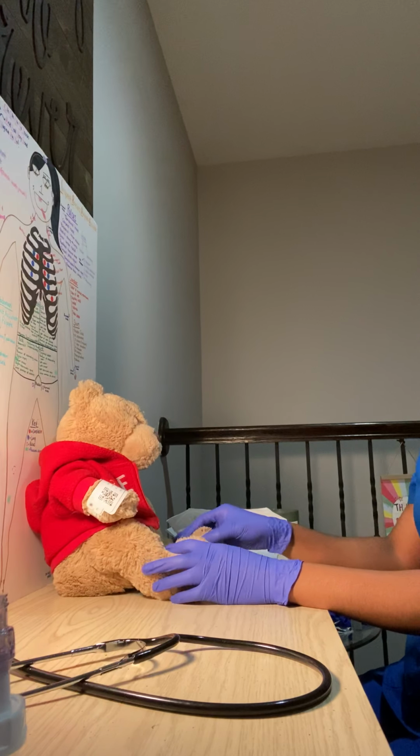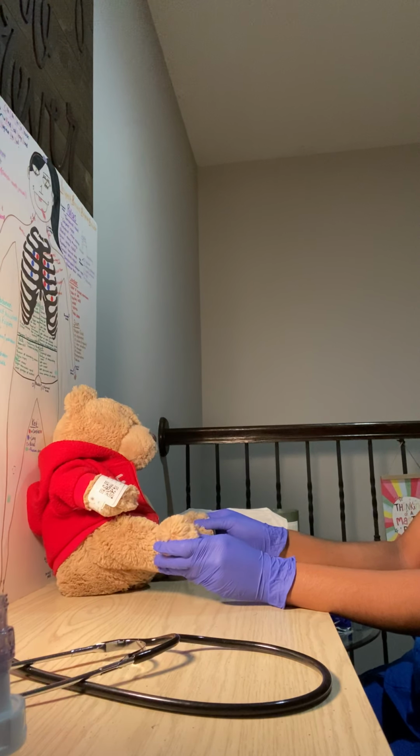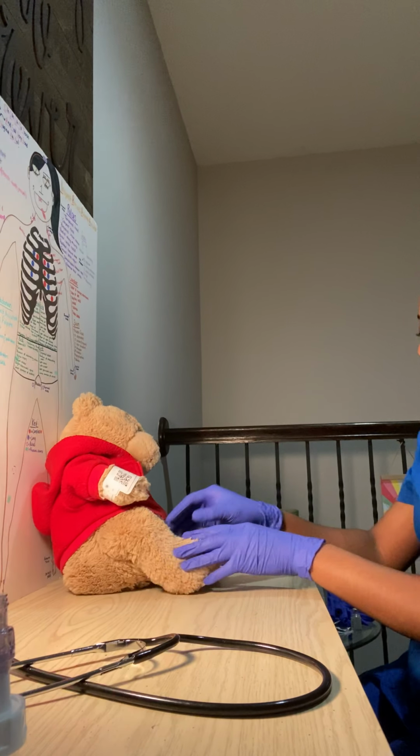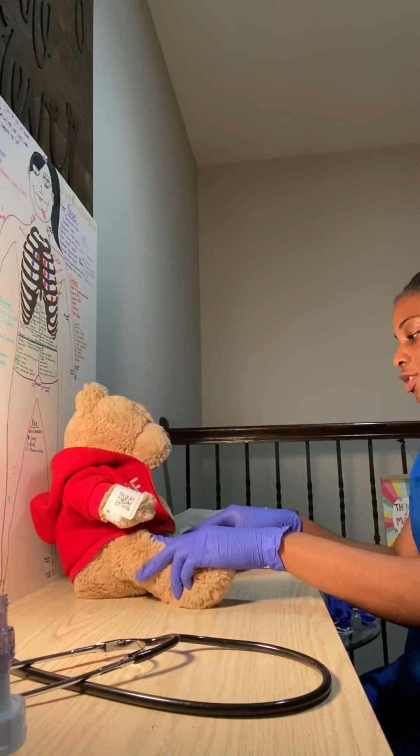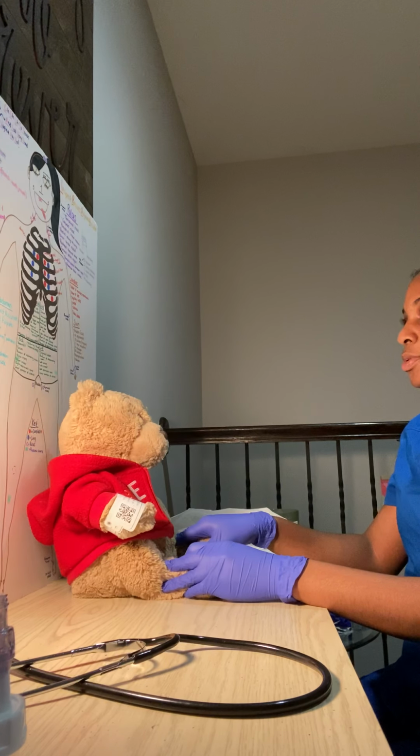I'm also still assessing the skin on my patient's legs. There's no edema, no moles, no lesions, no lymphedema, nothing of that nature. He's a normal, healthy 18-year-old. He's just having problems with his appendix.